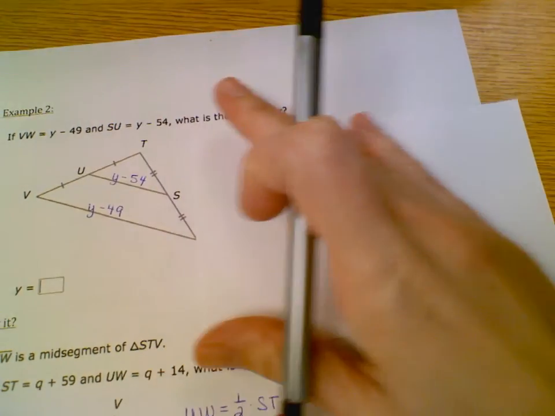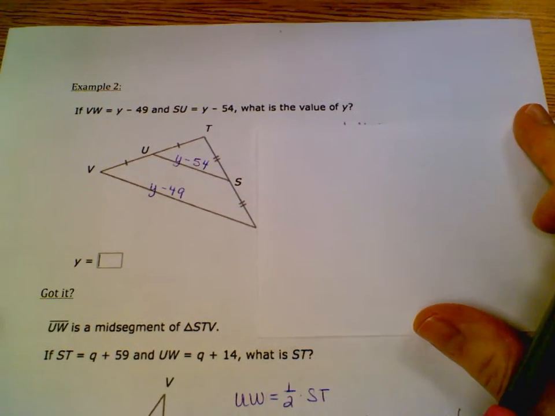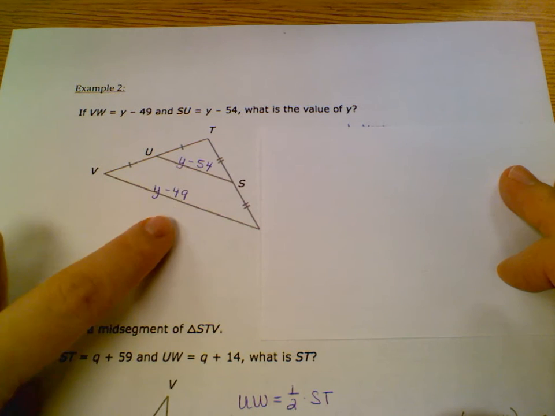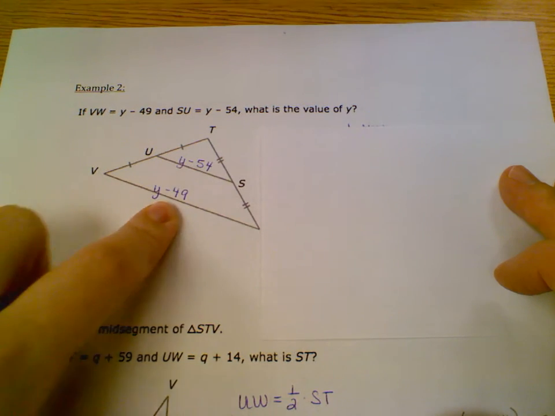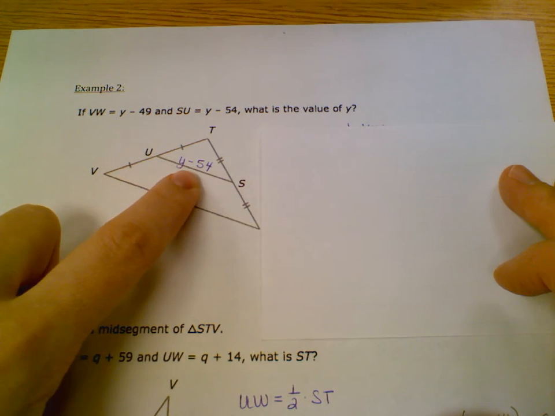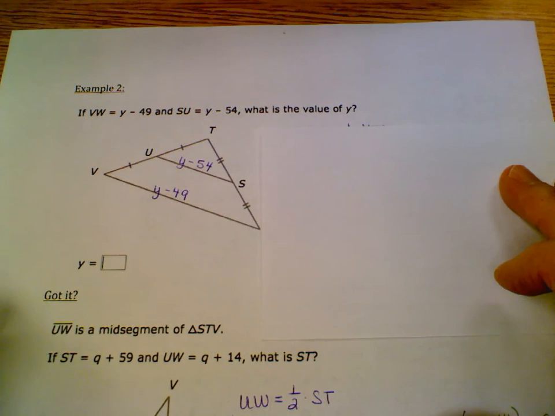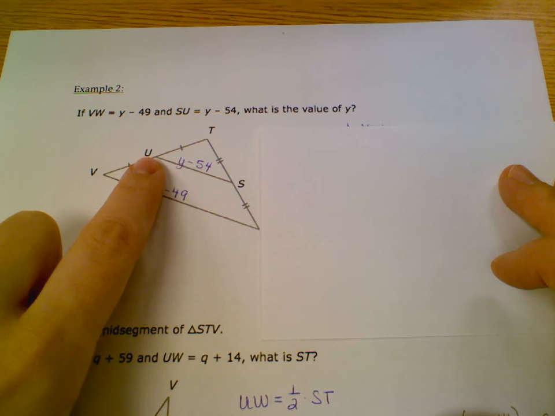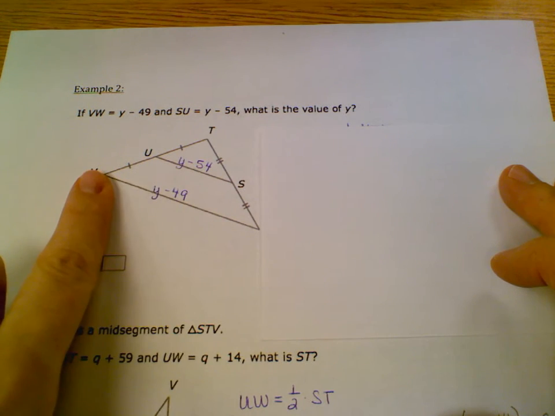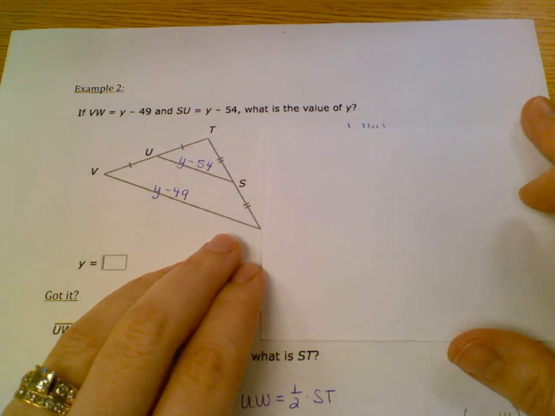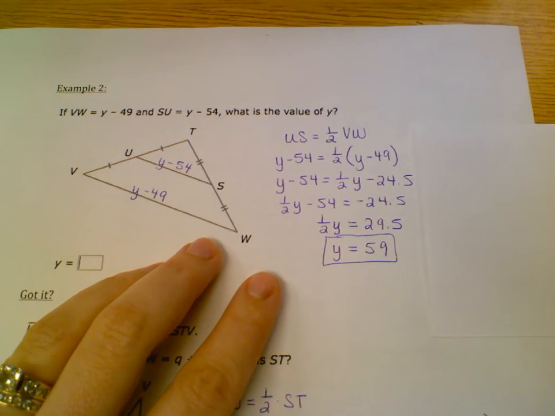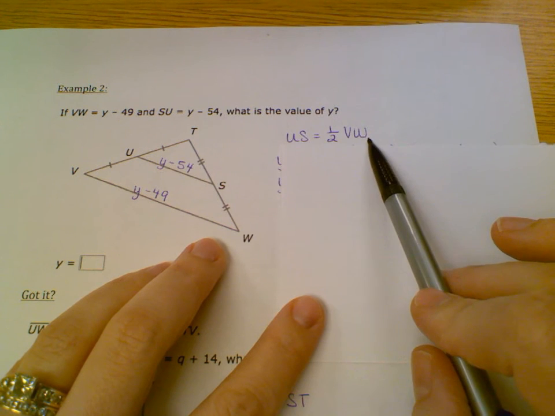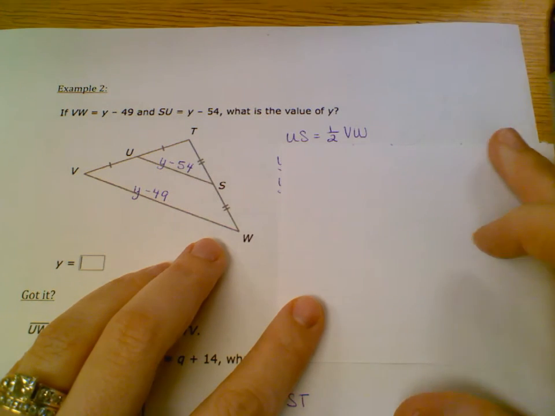So what if they don't give me numbers, they give me expressions? I went ahead and labeled VW as y minus 49 and SU as y minus 54, and I have to find what y is. Well, I still know that SU is a mid-segment, so this has to be half of this length. One way you can do it is set it up that US is half of VW and then plug in what your expressions are.